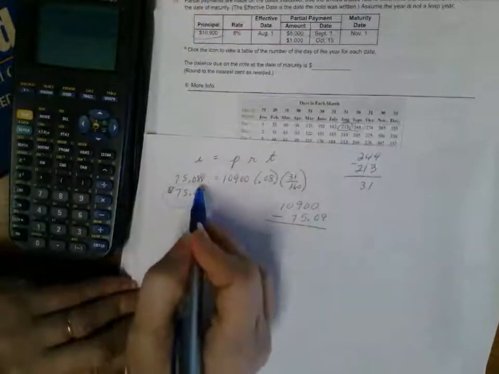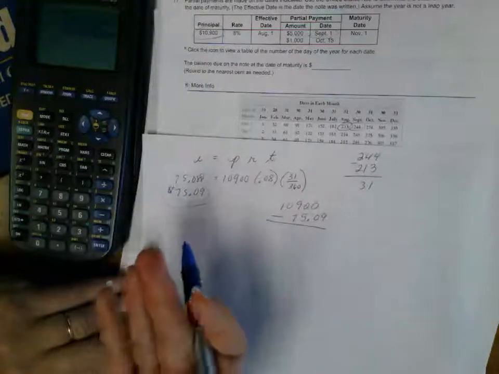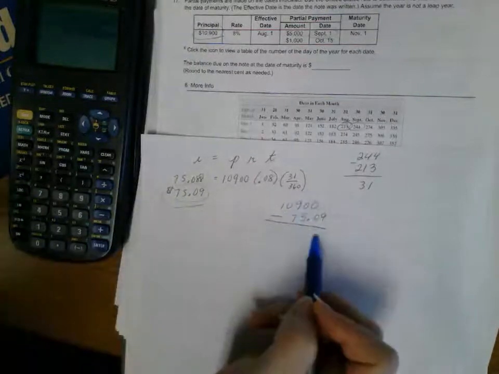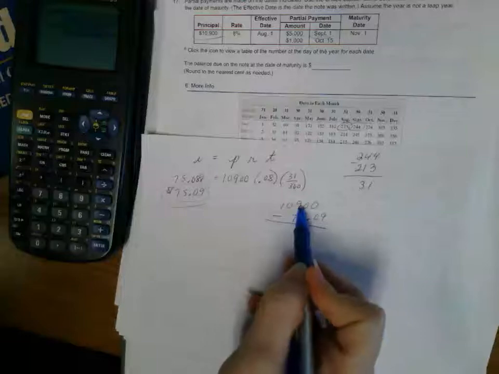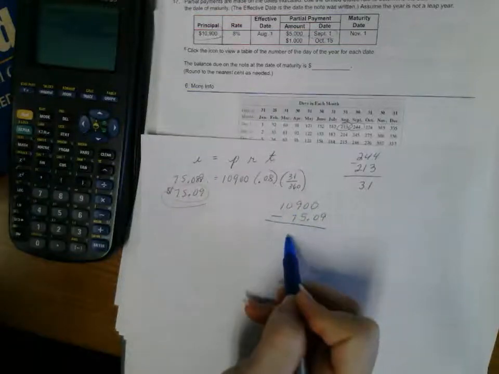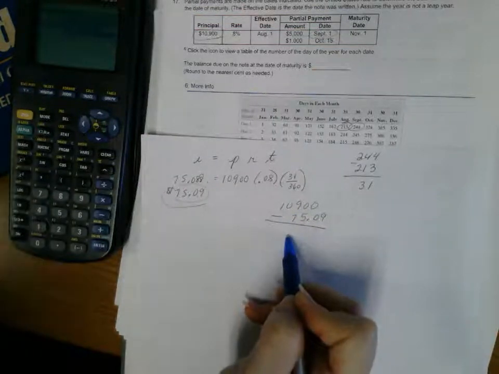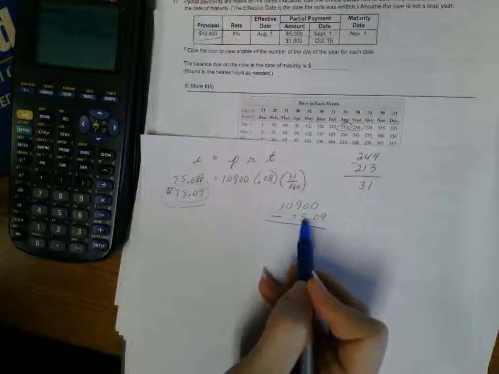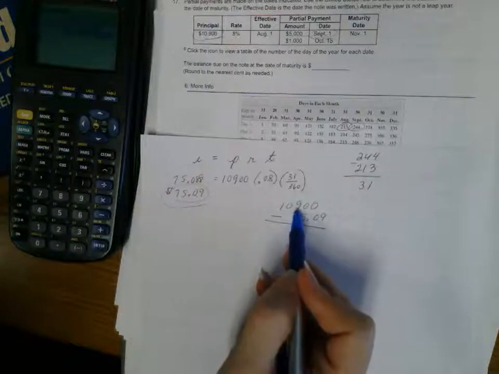So you subtract off the interest. I know normally we add the interest. If we were paying off this loan on that day, we would just take our principal plus our interest and say, hey, here's the money, I'm done. If you would have paid it off on September 1st, but we're not. We're just making a partial payment. So I have to say, this is the interest I owe on this money.